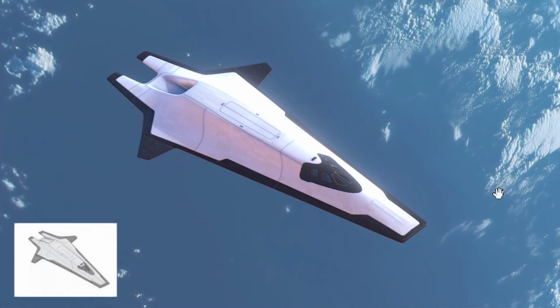And that's about it. That's the general process that I follow when I'm making these little spaceships on the side.